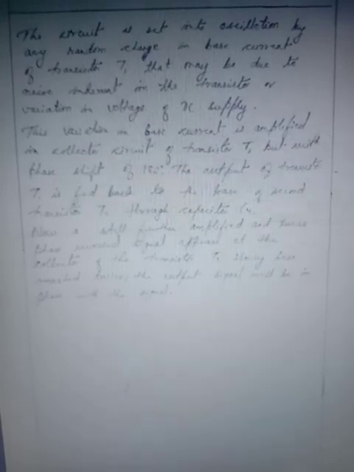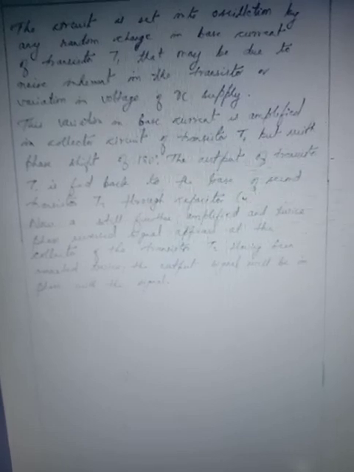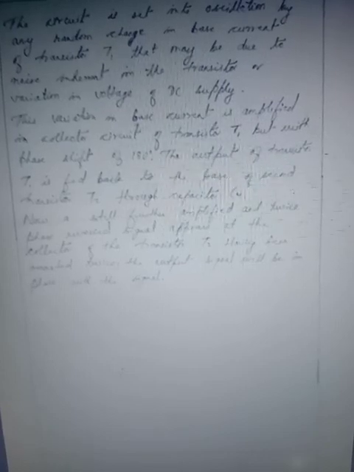The circuit is set into oscillations by any random change in base current of transistor T1. That may be due to variation in voltage of the supply. This variation in base current is amplified in the collector circuit of transistor T1, but with a phase shift of 180 degrees. The output of the transistor is fed back to the base of the second transistor T2 through capacitor C2.